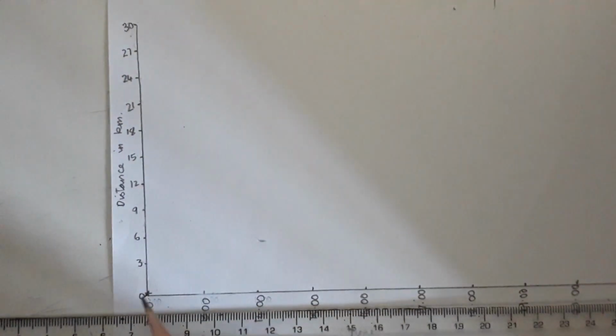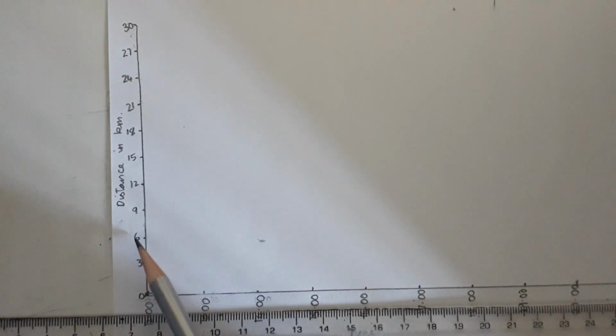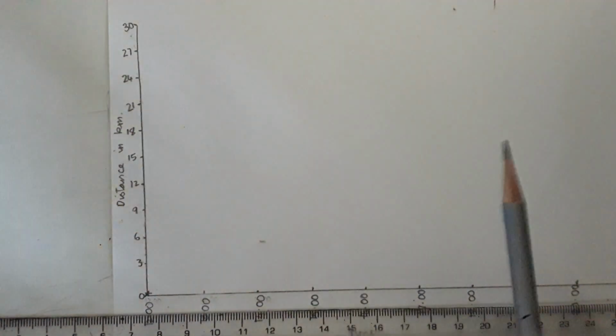Coming up our scale, we can see that 4 doesn't appear, but we know that the number 4 is between 3 and 6, because if we were counting in ones, we would go 3, 4, 5, 6.